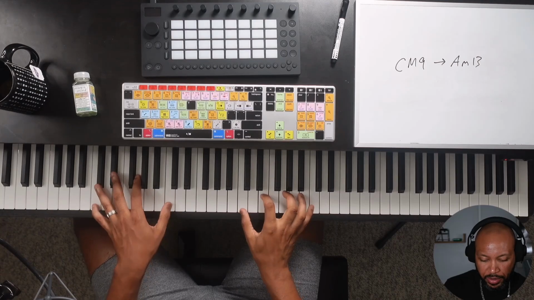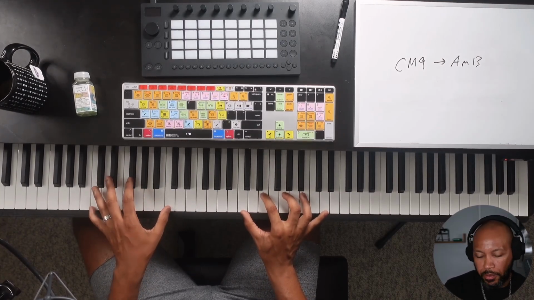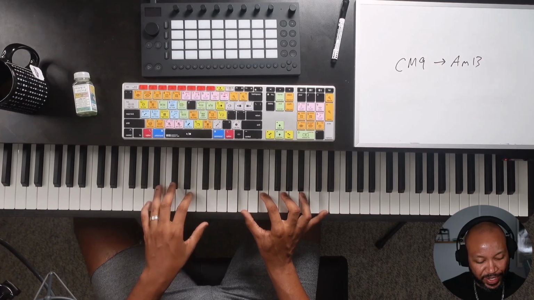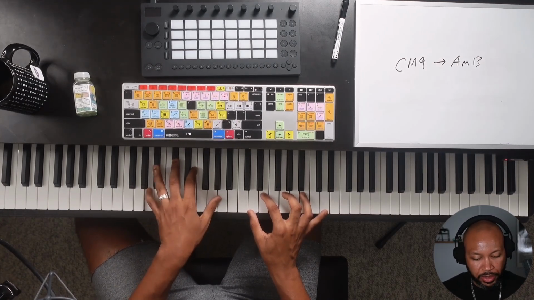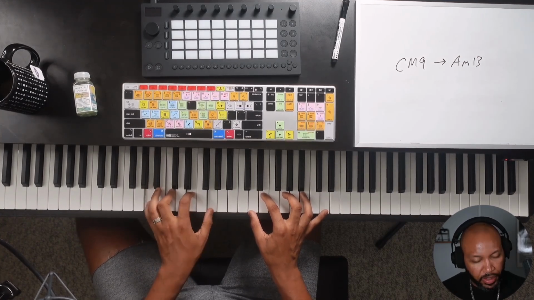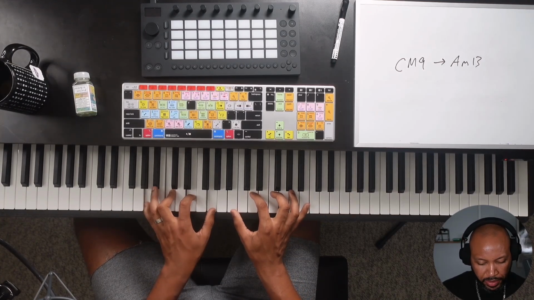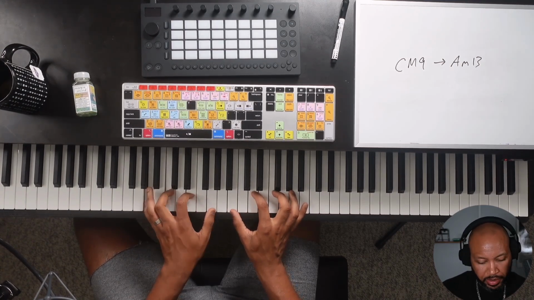A C major 9 we know as this. So we're asked to go from this chord to a minor 13. So what is a minor 13? Well, it's this minor, excuse me. Wait. It's this minor. So A minor 13. I think that's a minor 13, right?